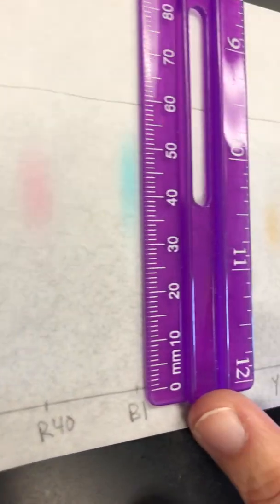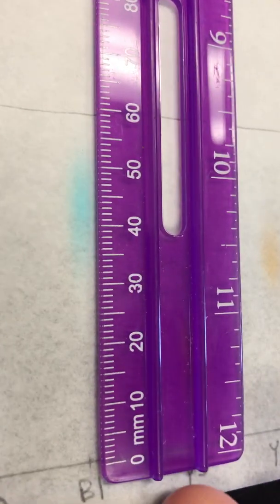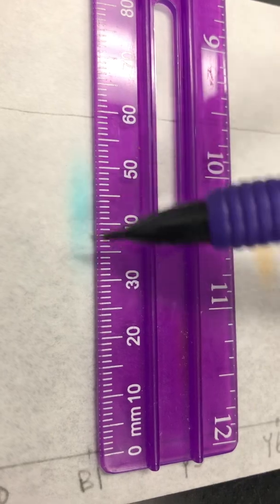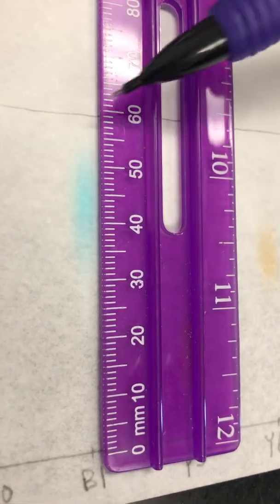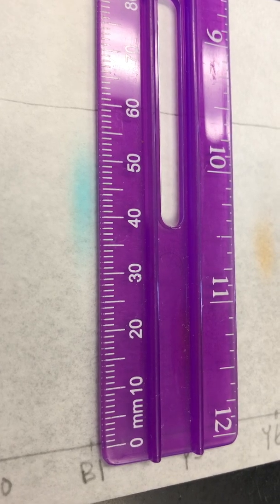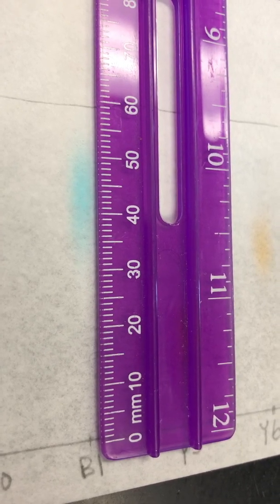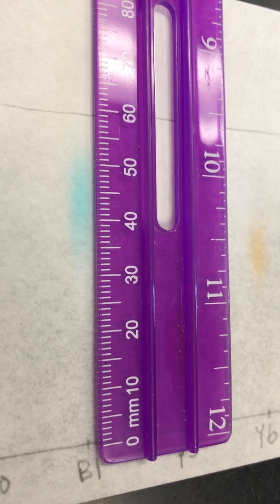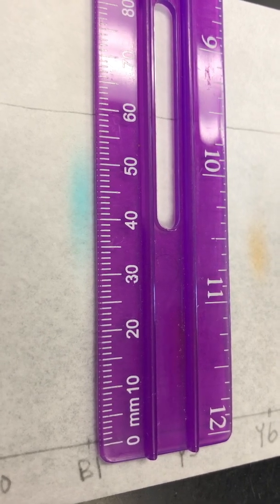All right, B1. Okay, so here's your spot. Go ahead and get that. And you can also get your solvent, your D solvent. Remember, you're putting this all in your data table under the isopropyl alcohol column, so the right side of our data table.